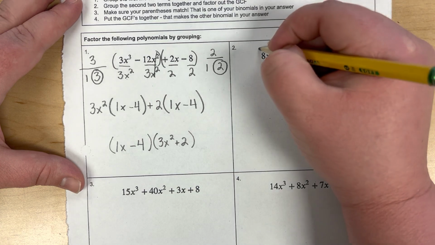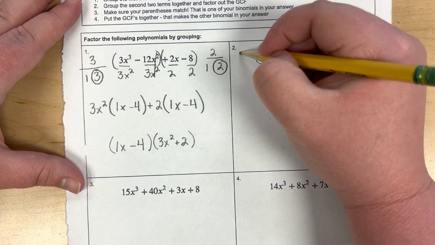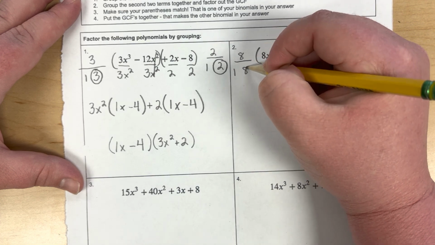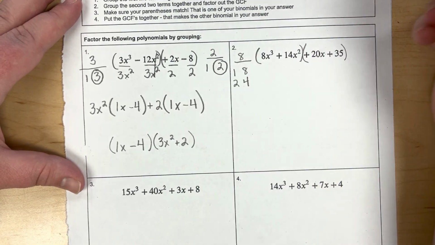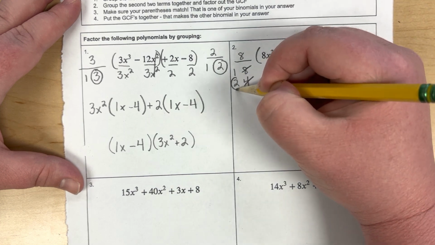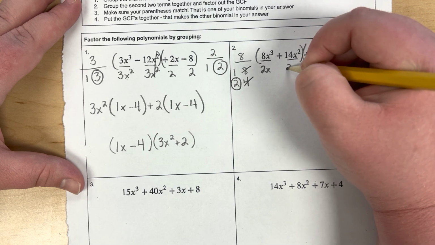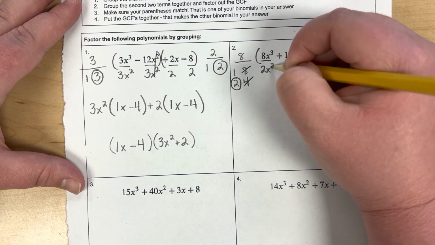Let's try another. Group first. Find the factors of 8. So we have 1 and 8, 2 and 4. 8 does not go into 14, 4 does not go into 14, but 2 does. They also both have an x, and the smallest exponent is 2, so I'm going to keep x squared.